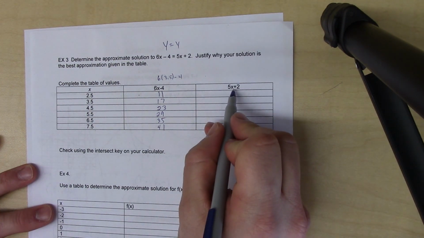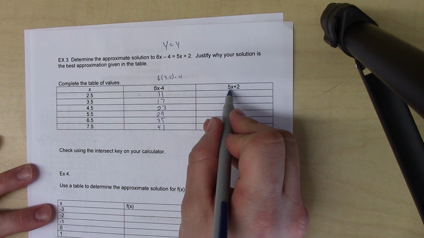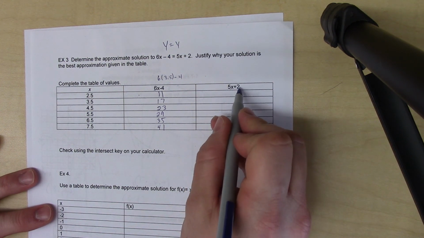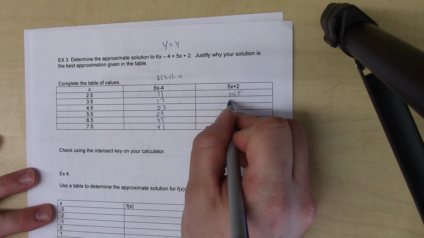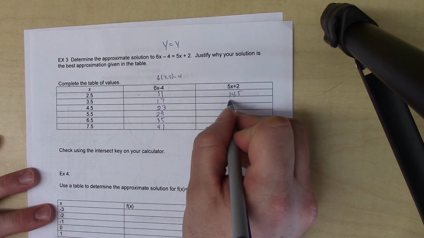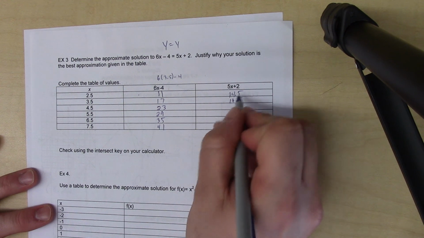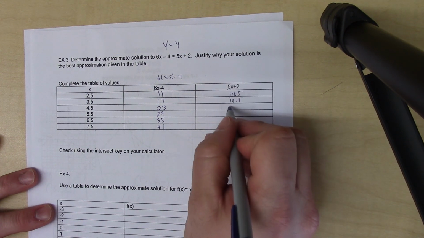You do the same thing over here. Plug in 2.5, you get 5 times 2.5 is 12.5, plus 2 is 14.5. 3.5 times 5 is 17.5, plus 2 is 19.5. And you guessed it, the slope is 5. It's going to keep going up by 5s.